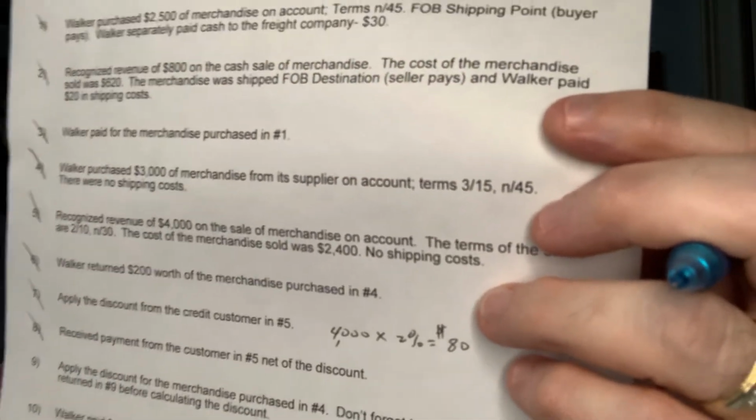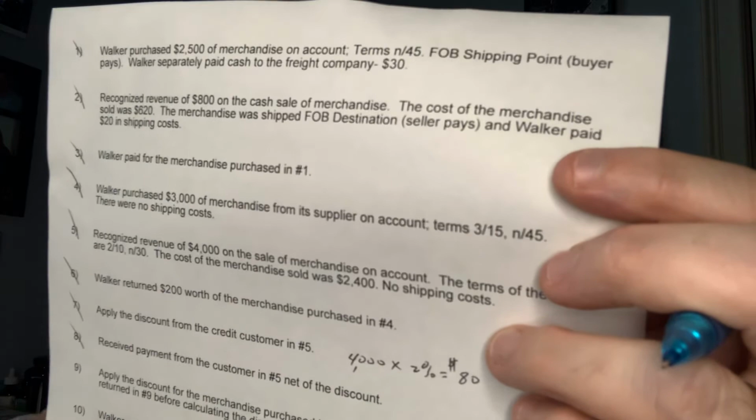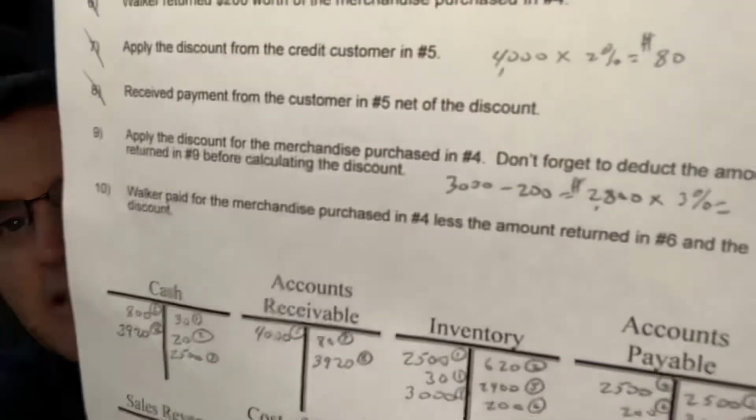So would it be fair for us to take the 3% off that full amount? Probably not, right? If you think about it, what we've got to do here is take the $3,000 and minus out the $200 that we returned. That leaves us with $2,800. Let's think this through. I'll show you in a minute. And then we're going to multiply that by 3%, aren't we? So there's your equation, isn't it?